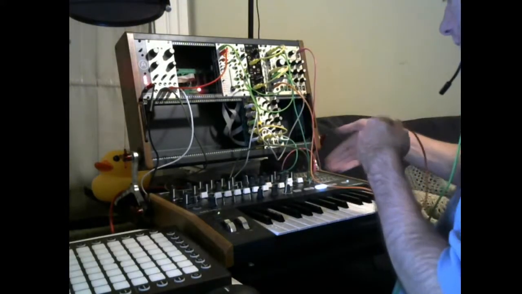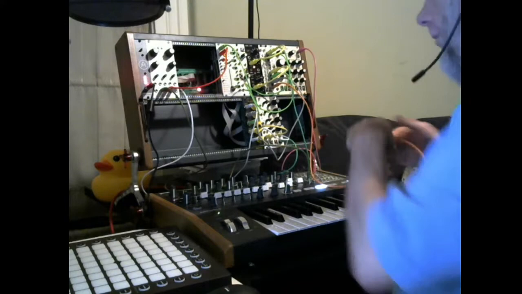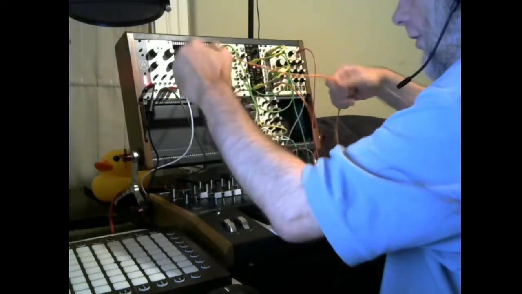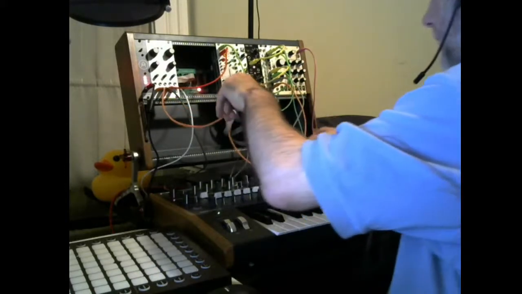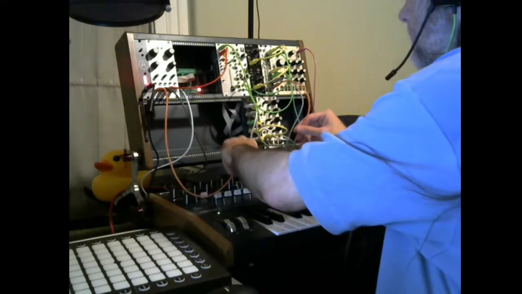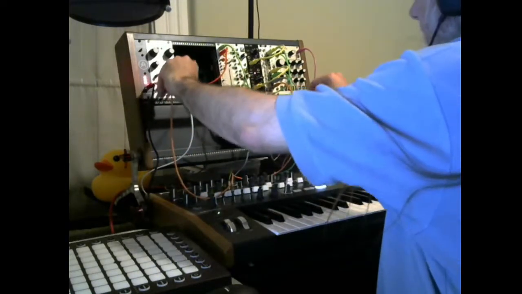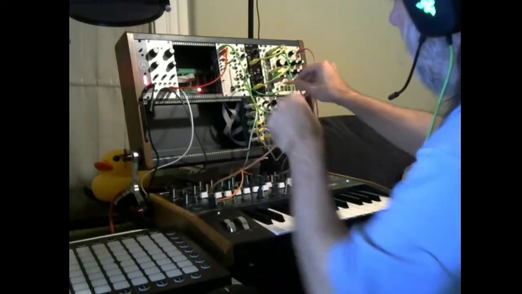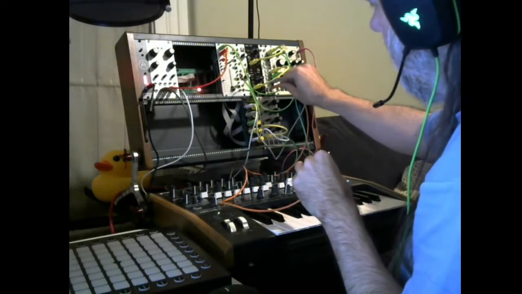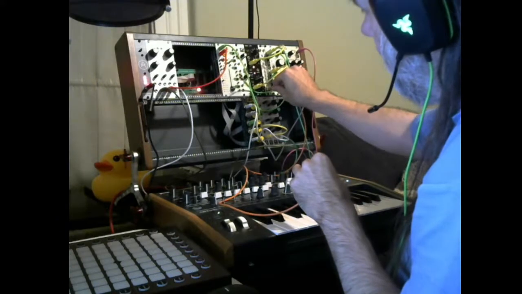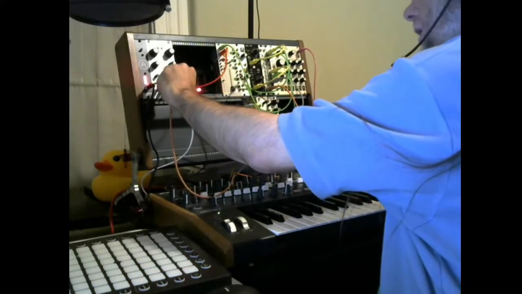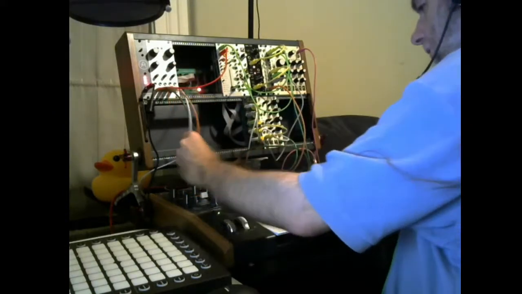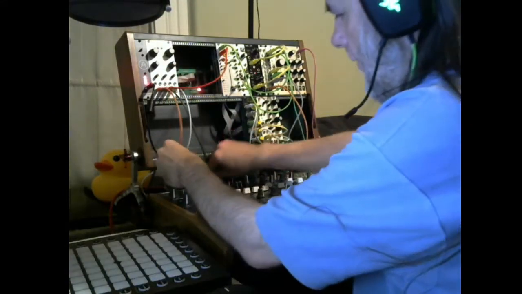There are two here, but I'll go with this for now, and plug in there. Oh wait, actually, I take that back, I lied. I need to have a pulse, so what I will do is take the sequencer out and plug into the trigger on Platts. There we go.